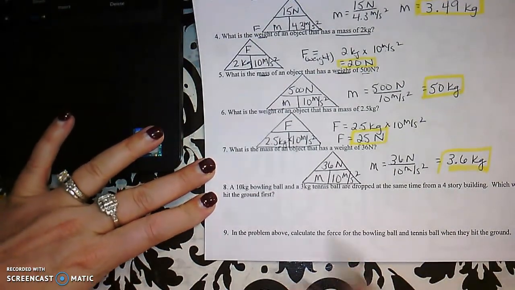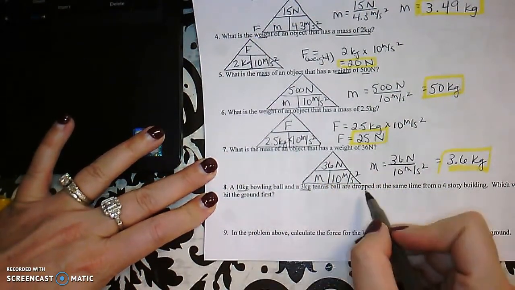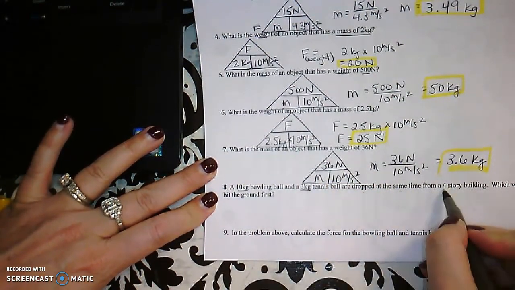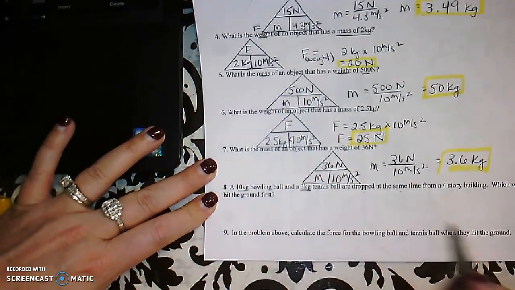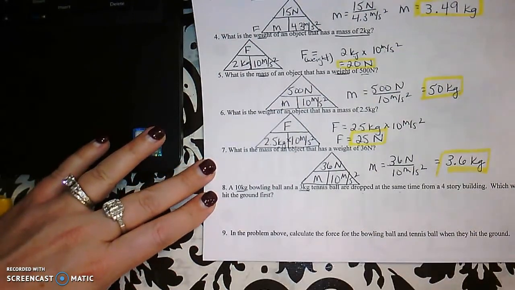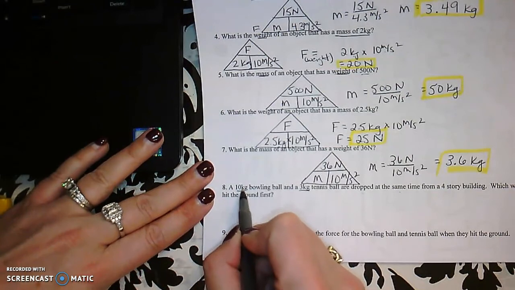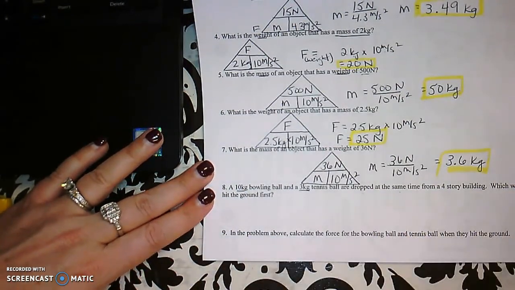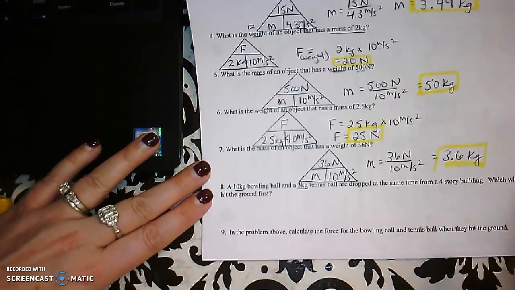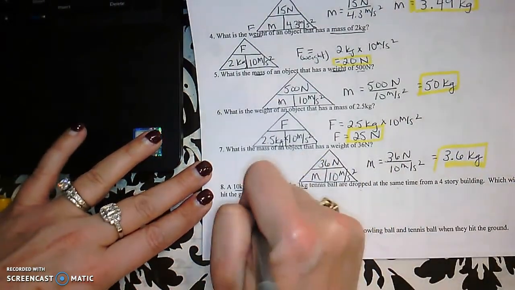Number 8, a 10-kilogram bowling ball and a 3-kilogram tennis ball are dropped at the same time from a 4-story building. Which will hit the ground first? This seems to get people all the time. 10-kilogram bowling ball, big old heavy bowling ball, and a little old light tennis ball are dropped from a 4-story building from the same height. Who's going to hit the ground first?